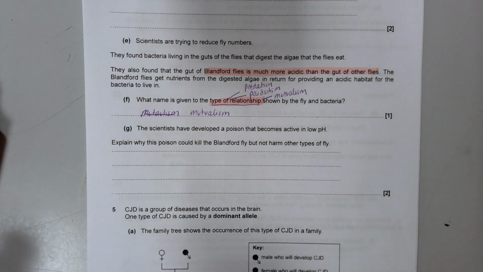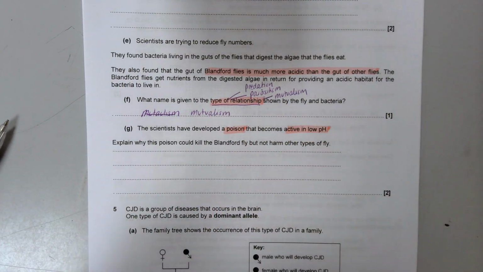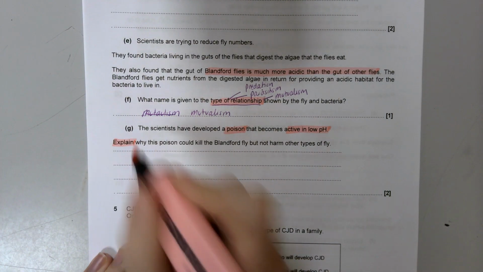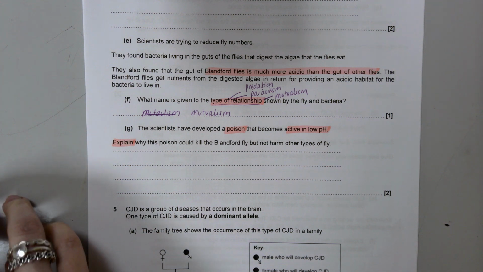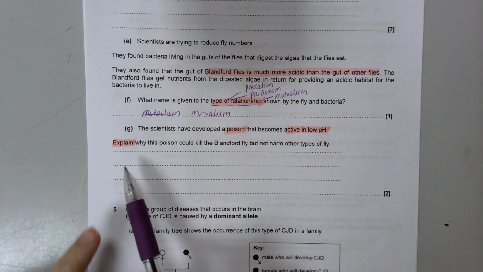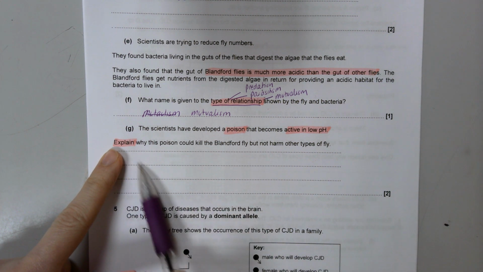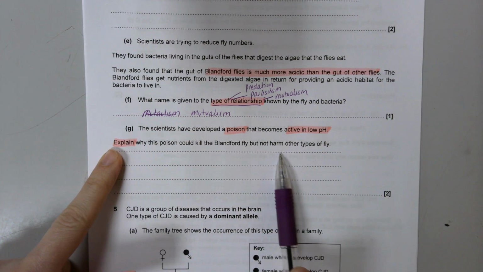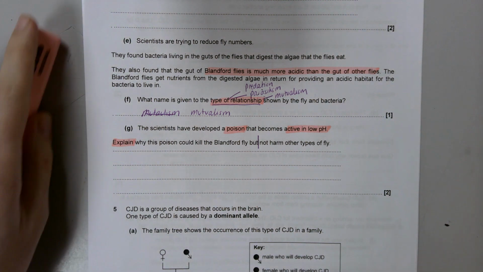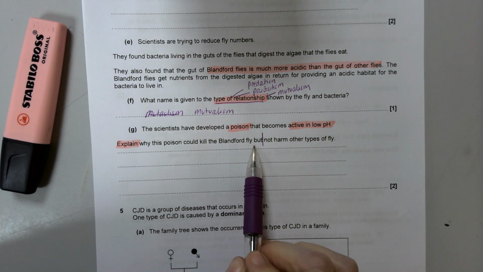The scientists have developed a poison that becomes activated in low pH. Explain, so give a reason for, why this poison could kill the Blandford fly but not harm the other types of fly. So the question is in two parts. You have to explain why it could kill the Blandford fly, but you have to also explain why it does not harm the other types. Okay, so it's a two-part kind of question. Don't just answer the one. Right, so why would it kill the Blandford fly?